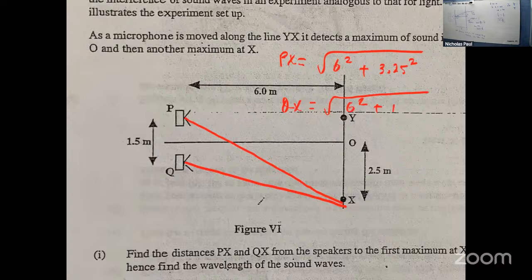Write it out and minus them. When you minus them, you'll see what I get: 1.75.